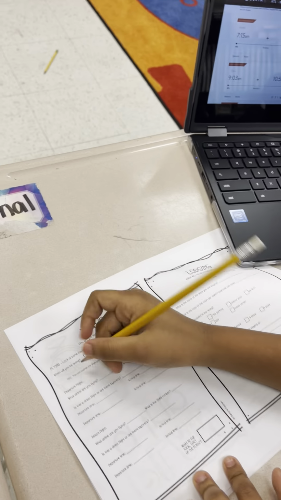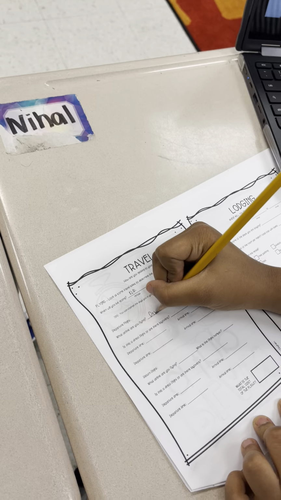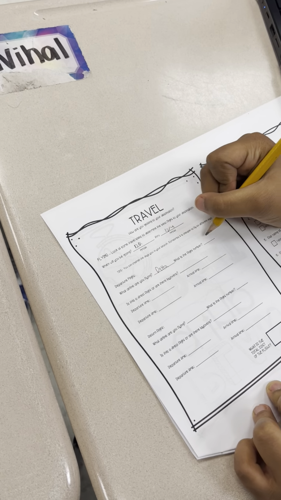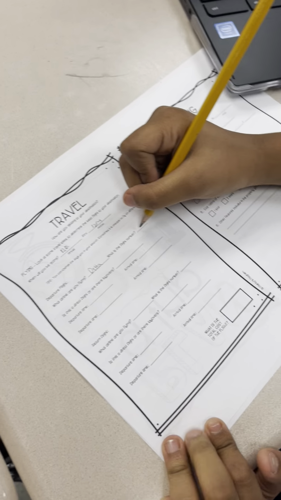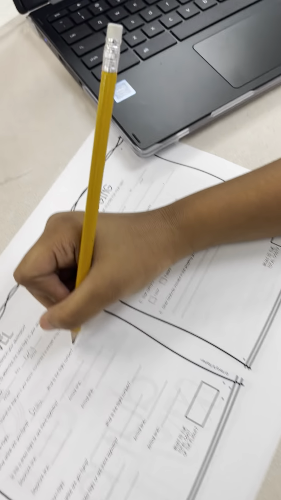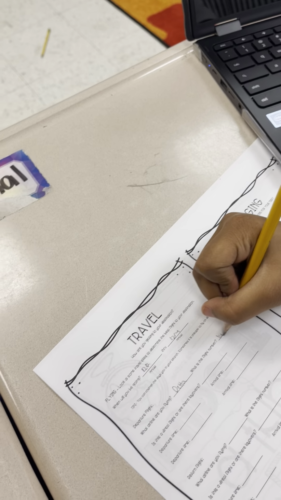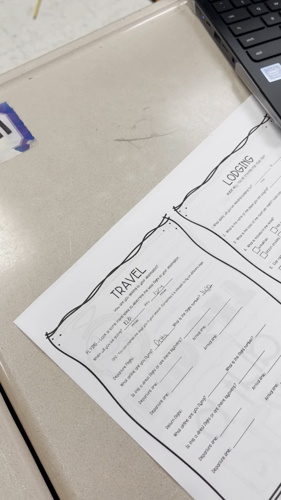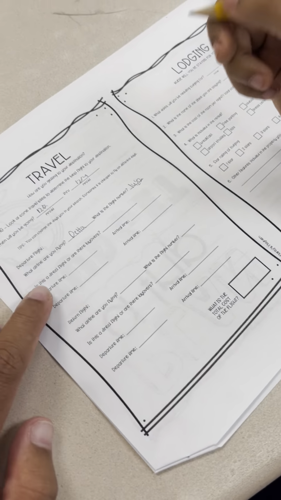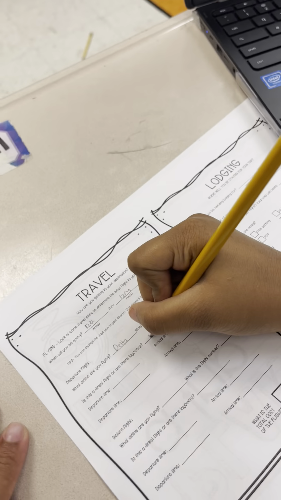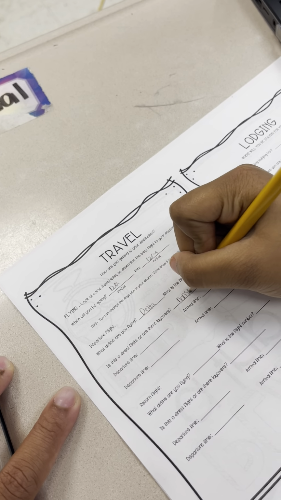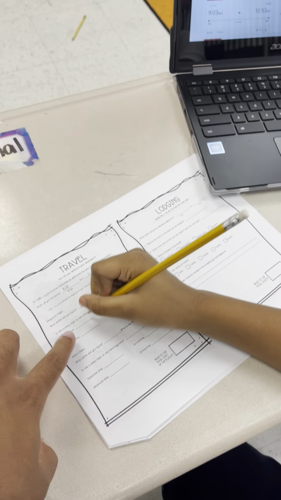Okay, so write Delta. Then it says, what's the flight number? It's right there where it says DL. Then it says, is this a direct flight or are there layovers? It says non-stop, so you know it's not stopping. And then fill out the depart time and the time that you'll get there.